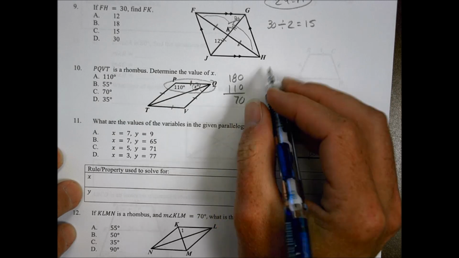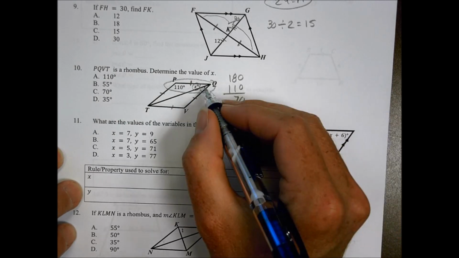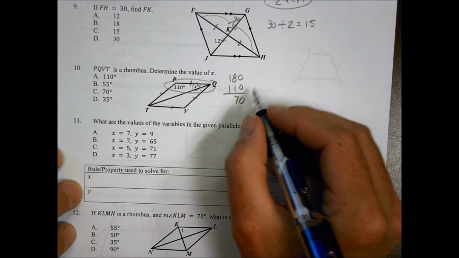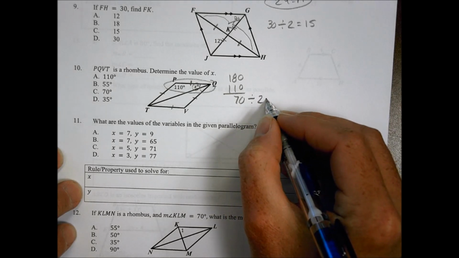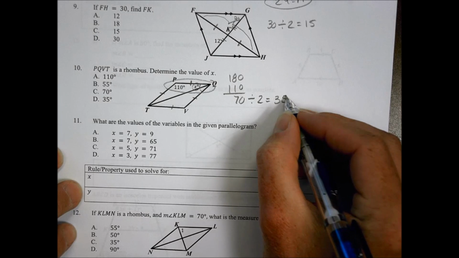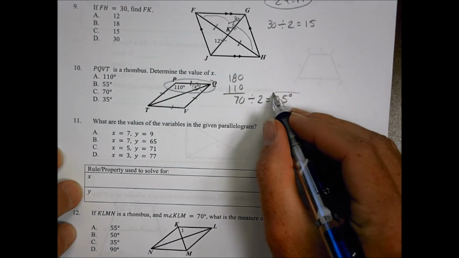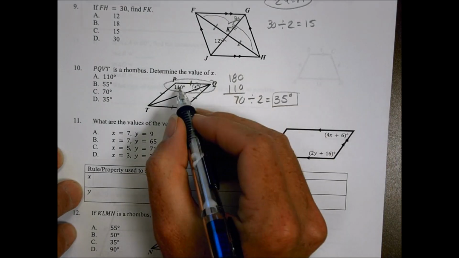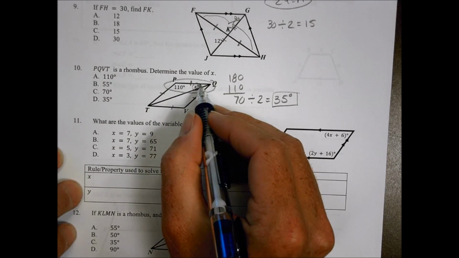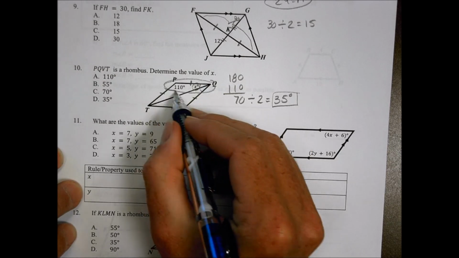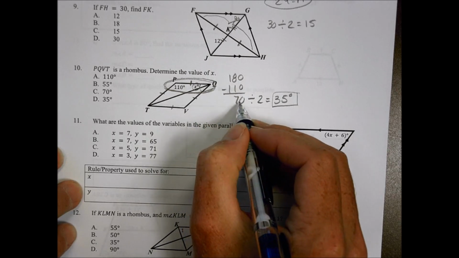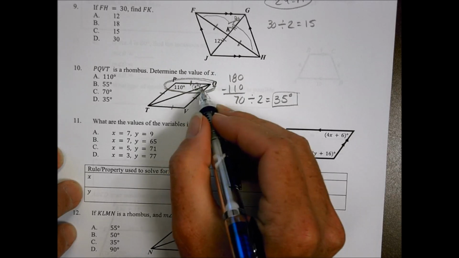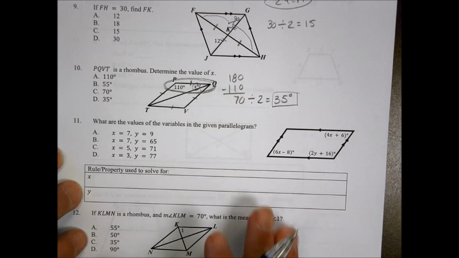So what's left is 70. This value here, because this is an angle bisector, is going to be half of it. So I do 70 divided by 2, and that gives me 35 degrees as the answer for the value of x. So again, 110 plus the 70, this whole thing is going to be 180 degrees. So that tells me that I take the 70 with the bisector, cut it in half to get 35.